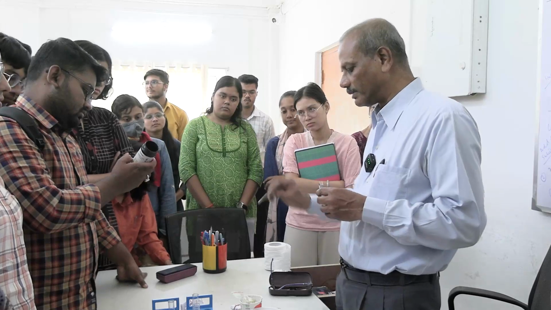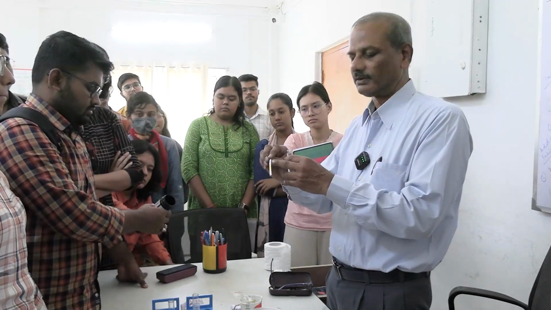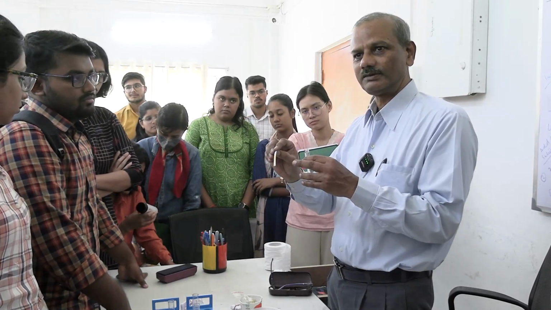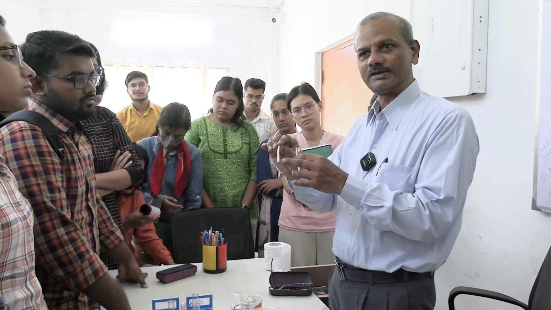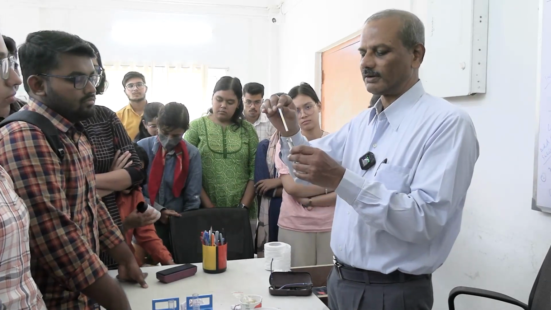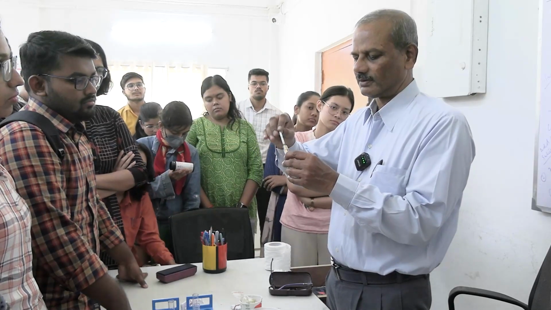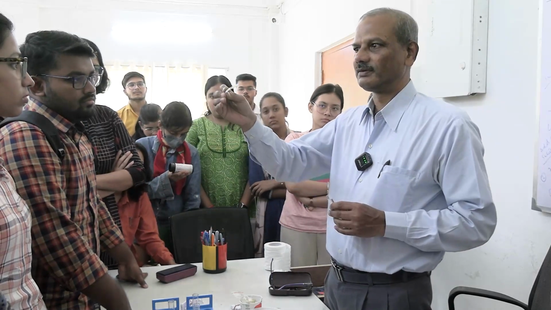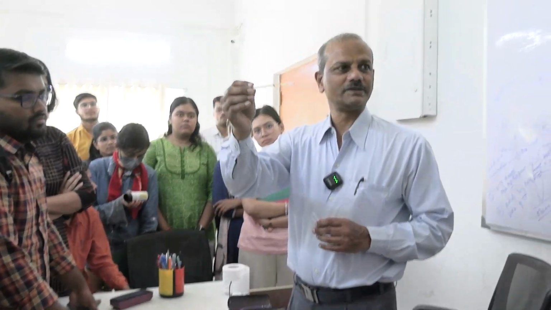Now here the glucose mark is this one. So we have to observe the change of color of this bluish part, whether there is a change in color or not. If there is no change in color after 30 seconds, that means there is no glucose. If the color changes, then the glucose is there. So right now I am dipping it. Can you see the color change?